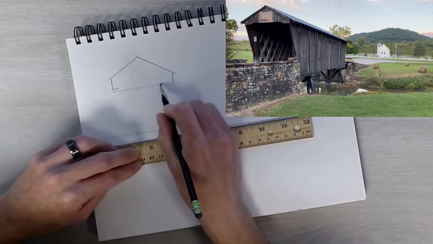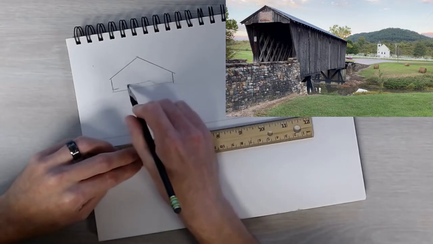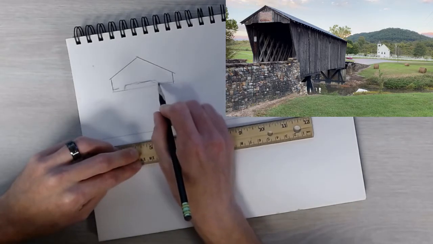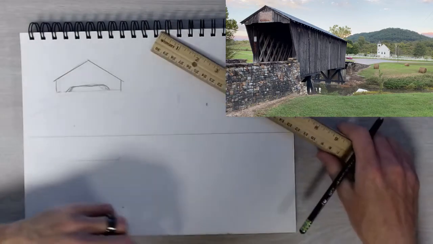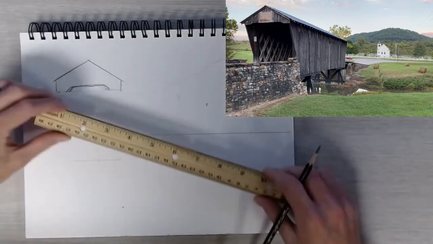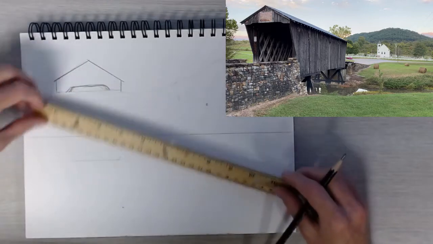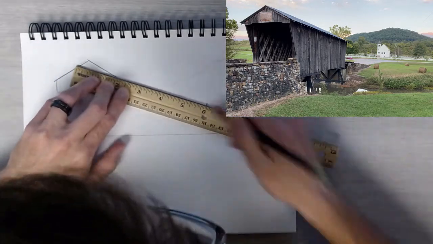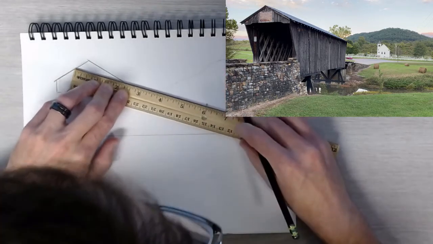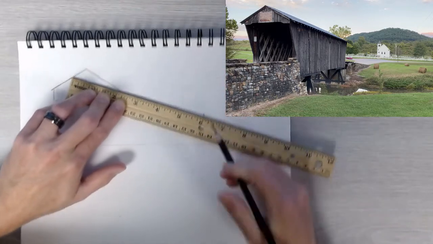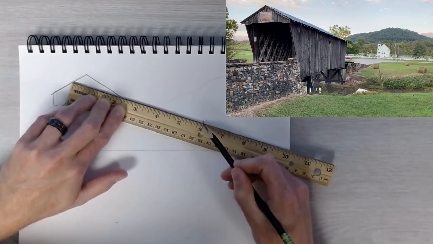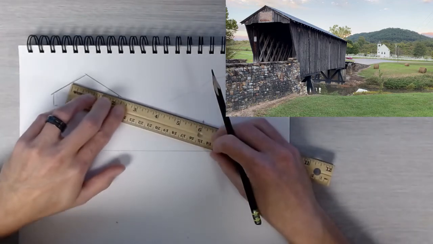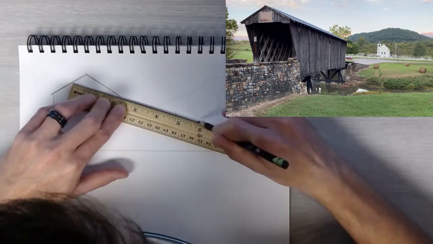And it comes over and up and boom, like that. Let's go ahead and look at the rest of the bridge. So we know that everything's going to go to the vanishing point. So at this point in time, we can just draw our lines going to it. So let's line up our ruler so that the vanishing point is right there. And we're going to line it up to the edge of the roof line. And then we're going to draw that line.